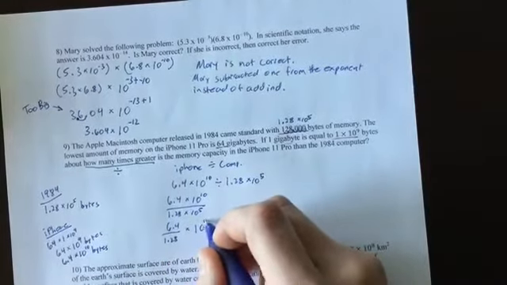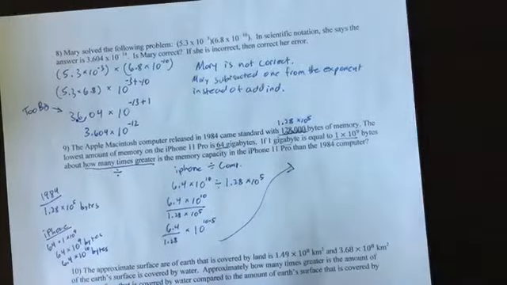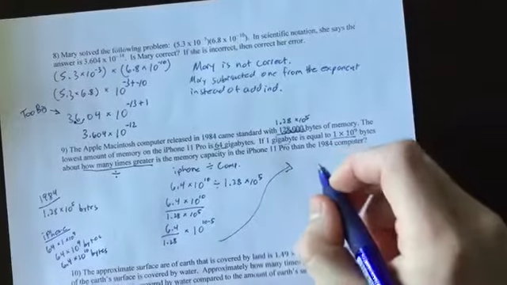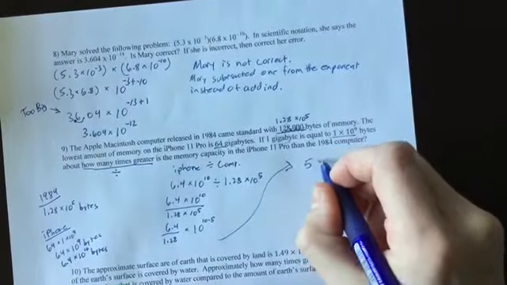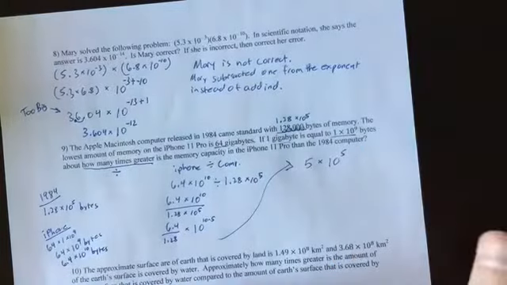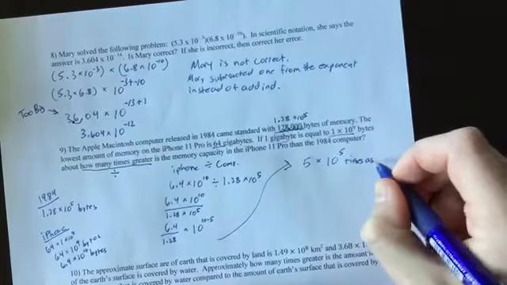Keep the base, subtract the exponents. So let's say I'm just going to flow my work over here. 6.4 divided by 1.28 is 5 times 10 to the 5th. So that's 5 times 10 to the 5th times as great.